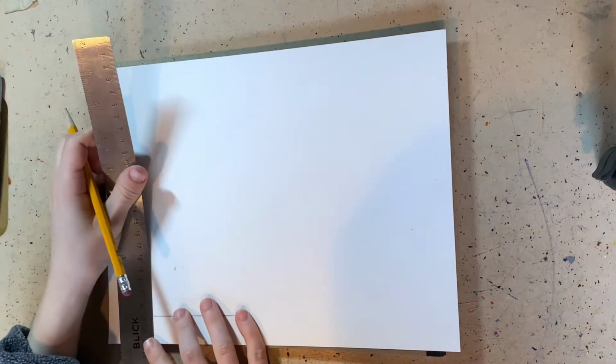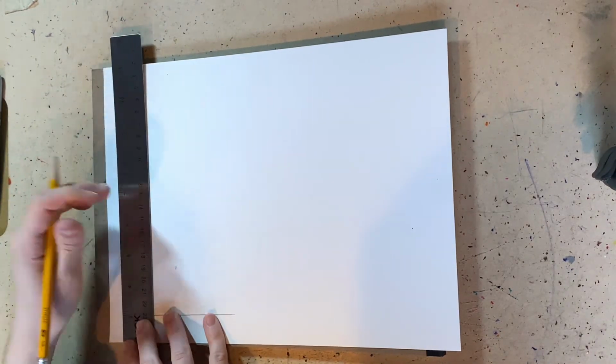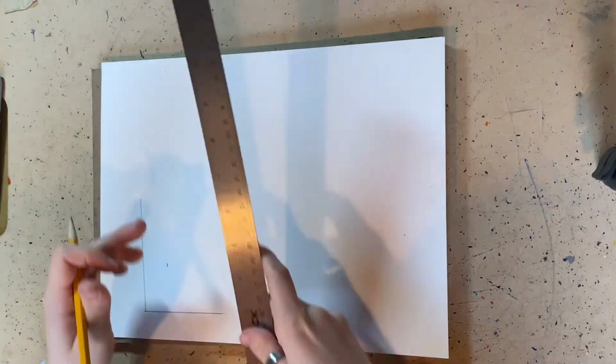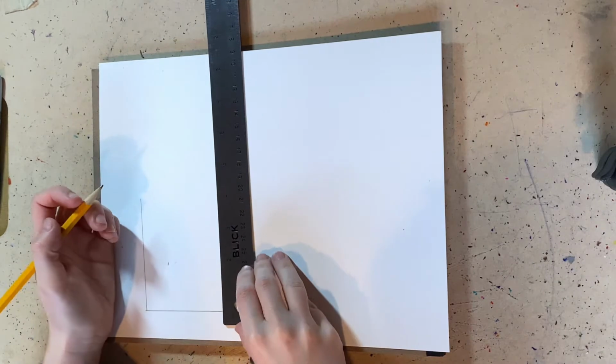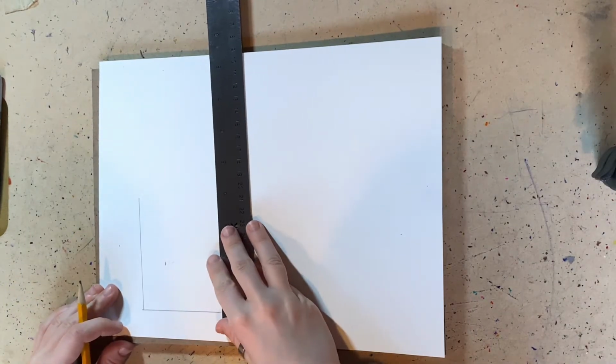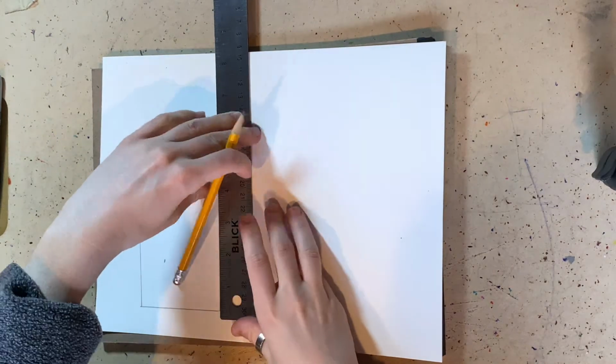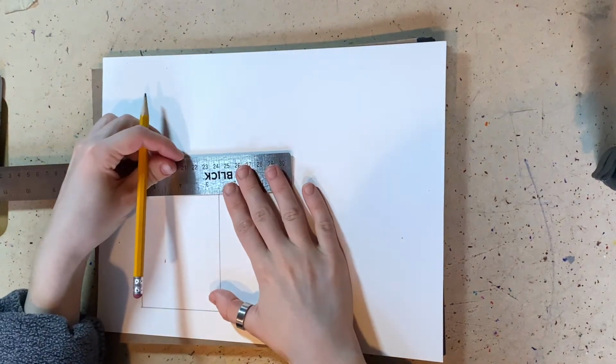And then we're going to draw up. So this is the front of the barn. We're starting off with a two-dimensional shape. Two-dimensional shapes are flat.